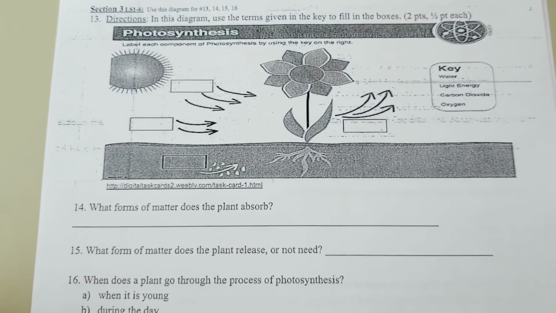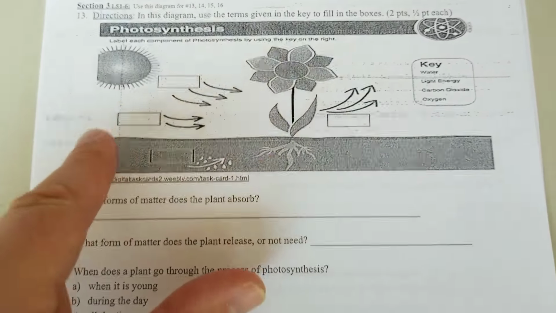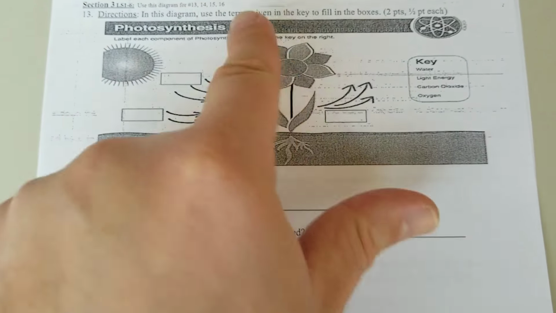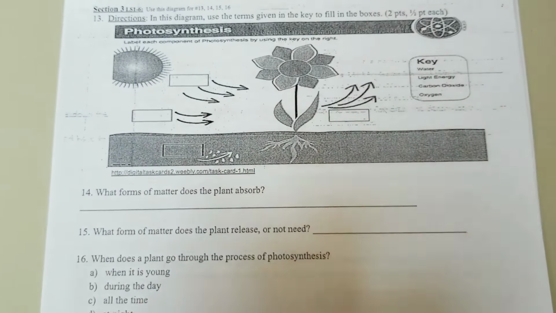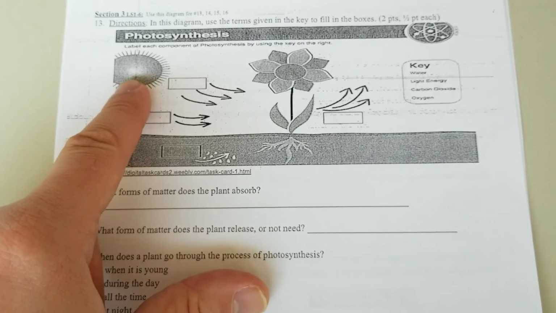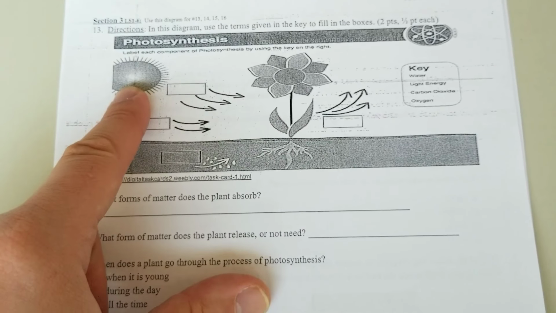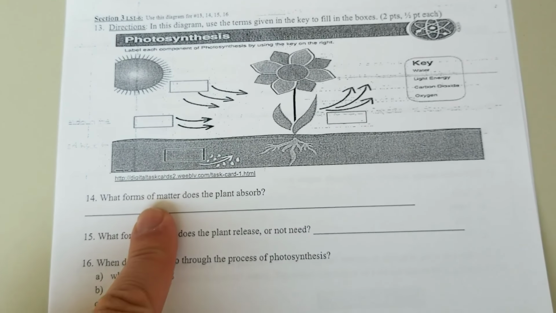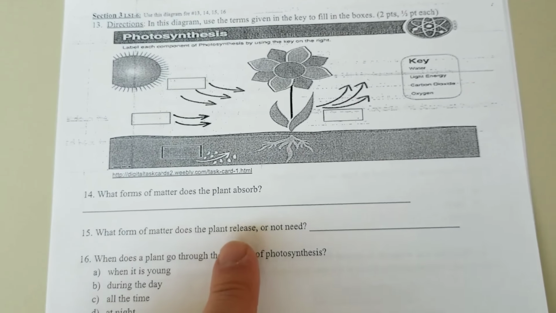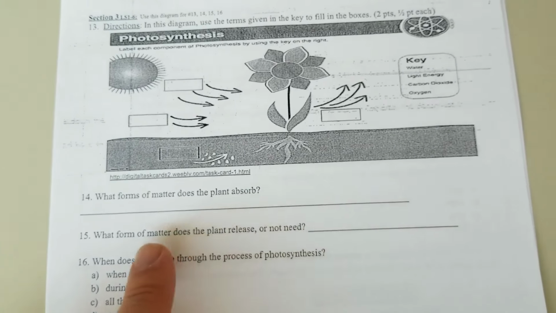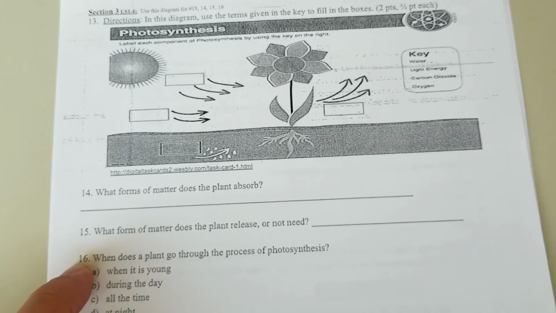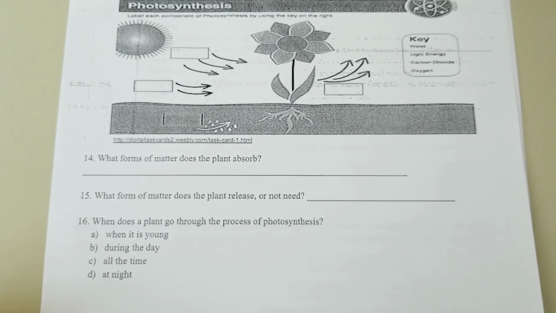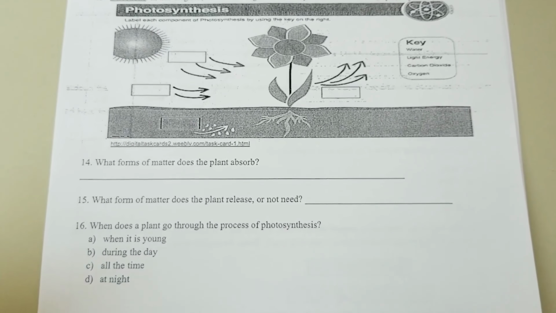This page should have been pretty easy. Light energy comes in here, carbon dioxide comes in, carbon gets saved, oxygen gets put out, water, it even looks like water right here, coming in right here. Matter, energy is not matter. That's all I'll say about that. There's two forms of matter you should have there. What form of matter does the plant release or not need? One form. When does a plant go through the process of photosynthesis? We've talked about it requires light. So only one of these times has light.